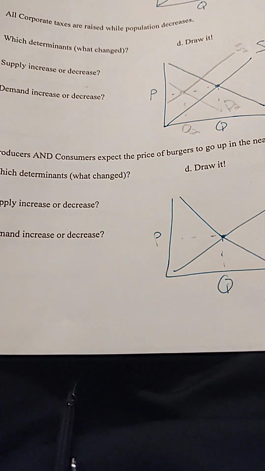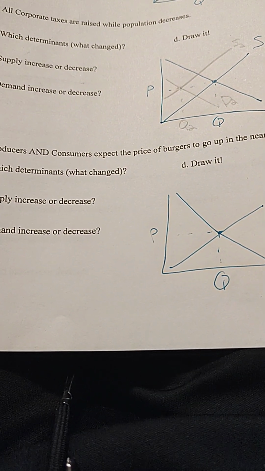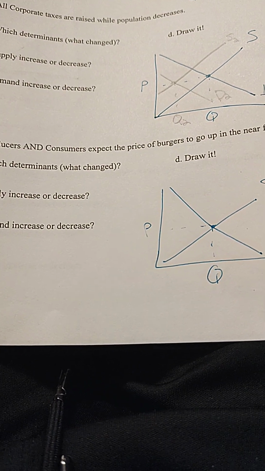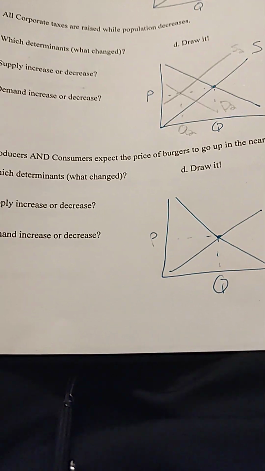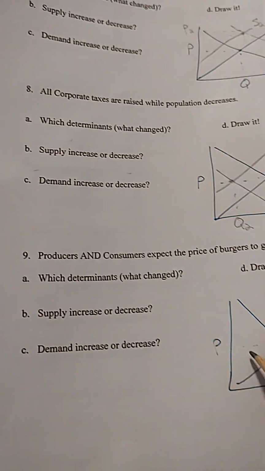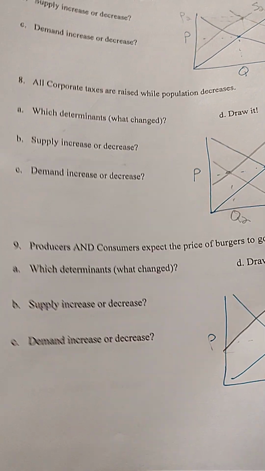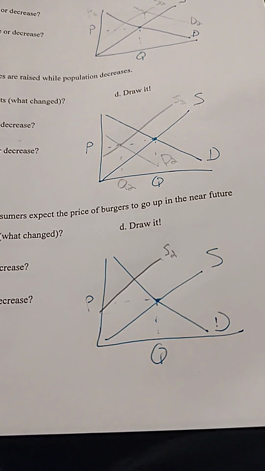Well, I don't want to sell right now. I want to wait till the future. I want to wait till that price actually does go up. And so for right now, my supply is going to decline. So third straight one here, our supply is going to decline.